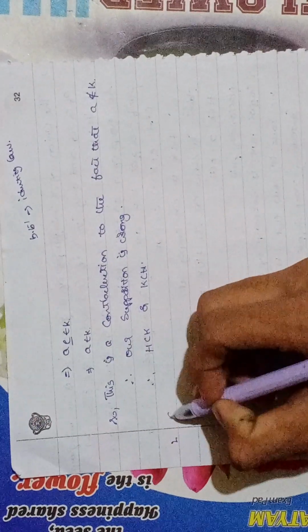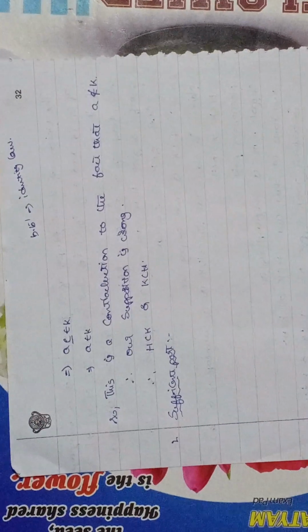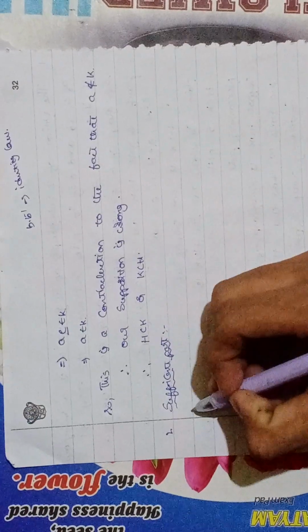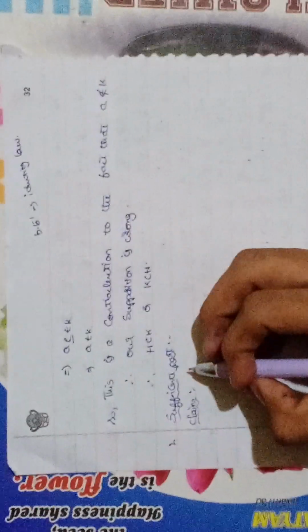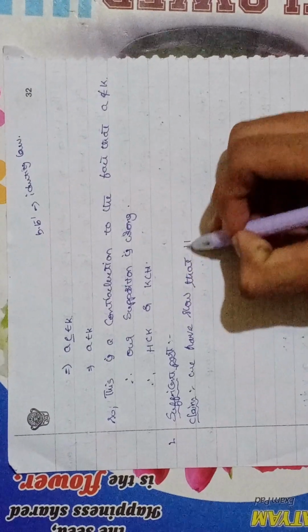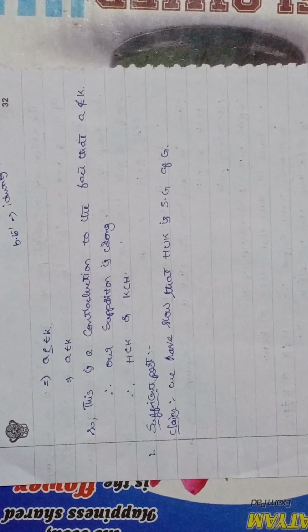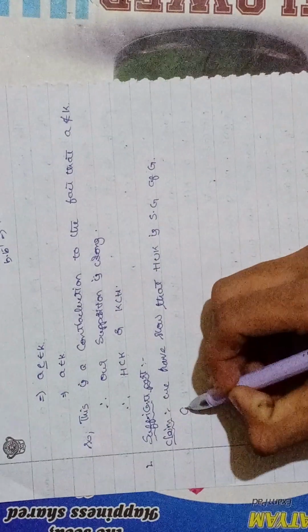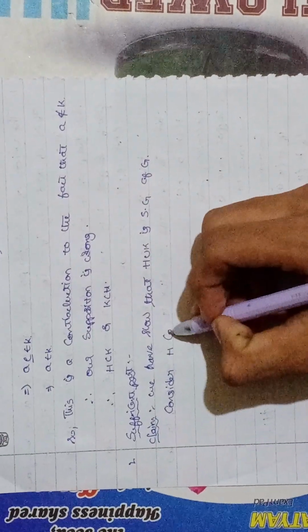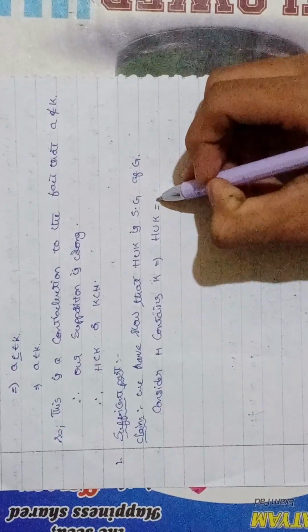Next we see the sufficient part. Suppose H contains K or K contains H. Now we have to show that H union K is a subgroup of G. Our claim is to show that H union K is a subgroup of G. Consider H contains K, where H and K are subgroups of G. H contains K implies H union K is equal to H.